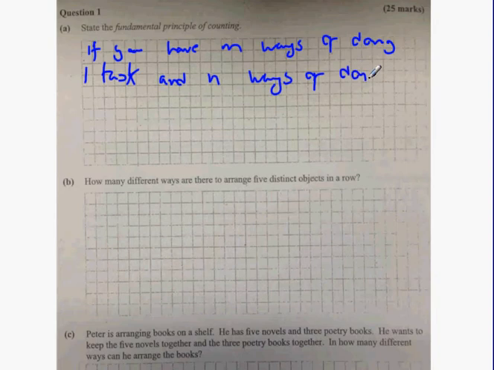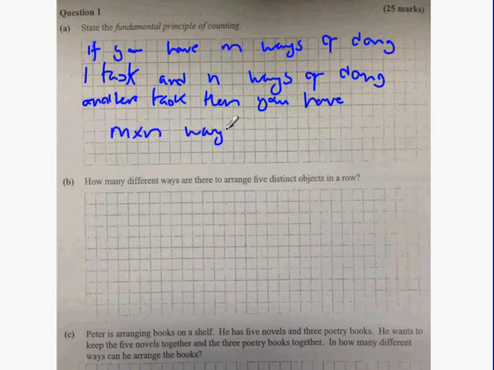N ways of doing another task, then you have m multiplied by n ways of doing both tasks. Now let me explain what that means.